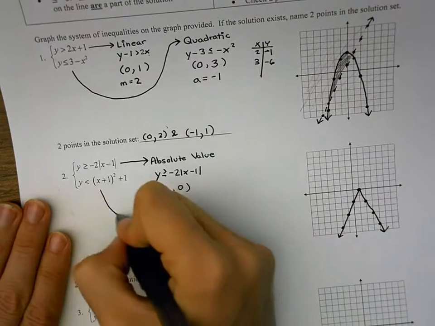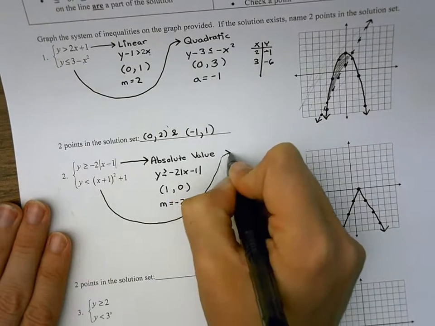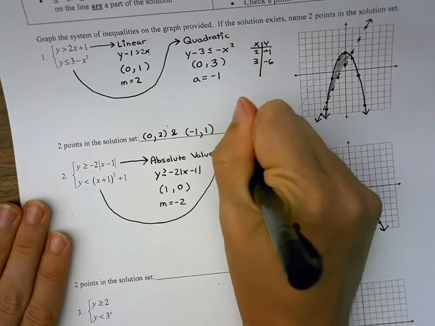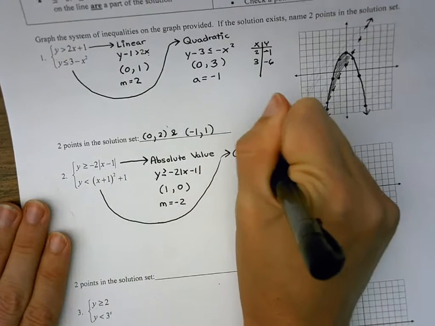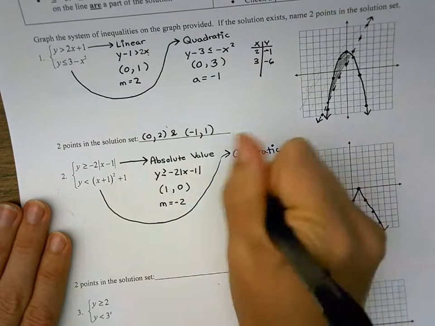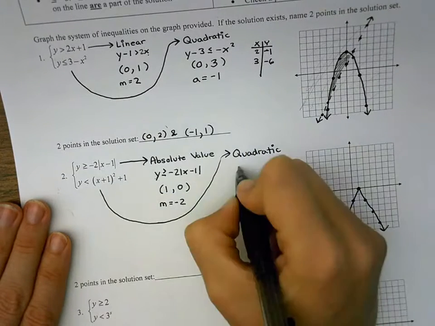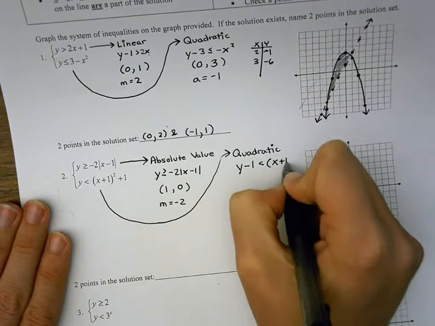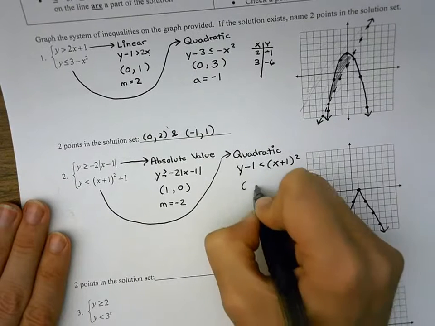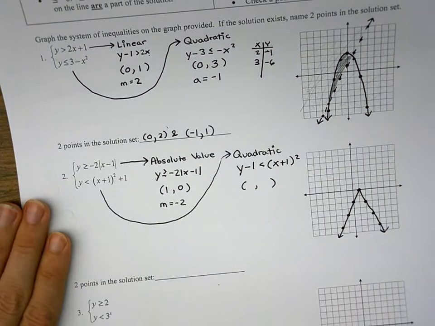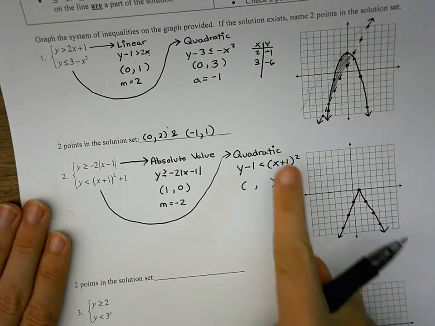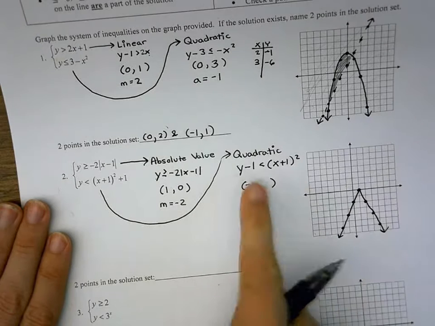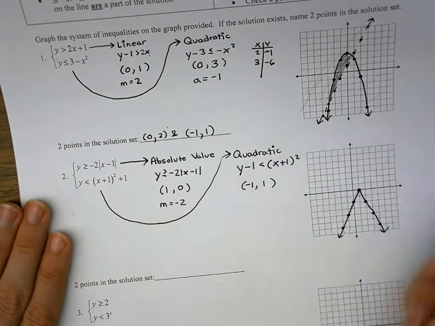Okay, next one. What do we have here? Okay, there's a squared, so we're looking at the quadratic on our function family review. Okay, let's turn it into descriptive form. We're going to subtract that 1 over to the other side. Okay, what's your starting point or your vertex? Okay, well, what zeroes out the x? That would be -1. What about the y? That would be 1.